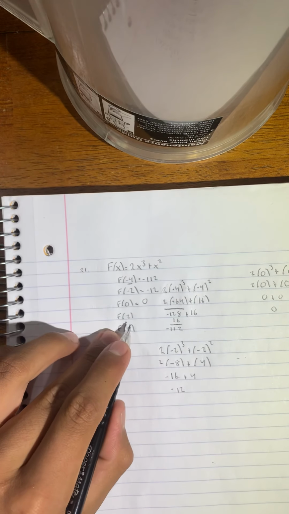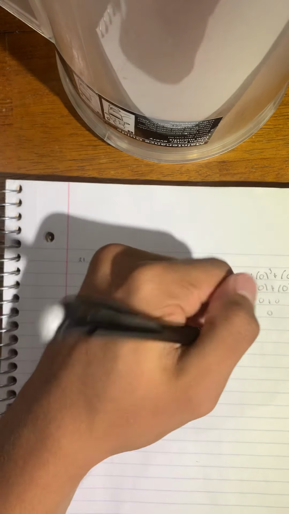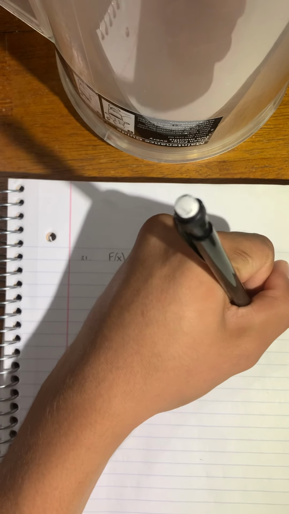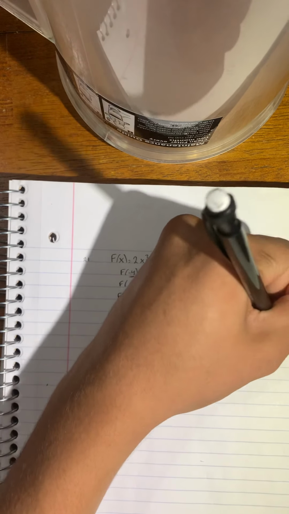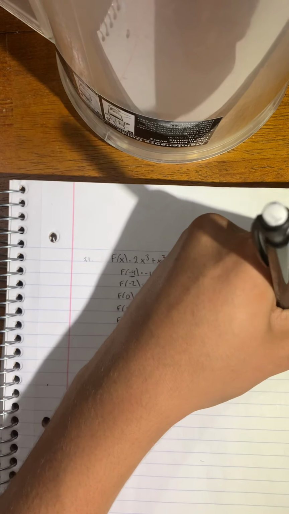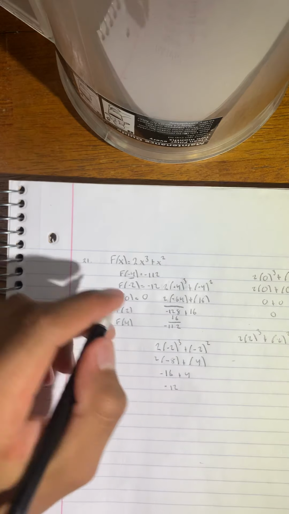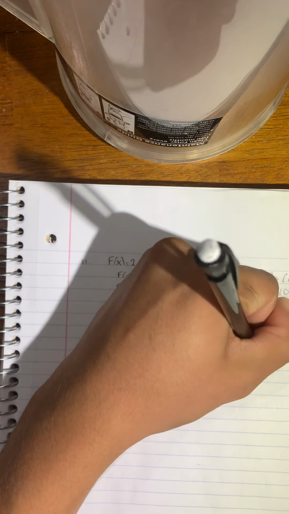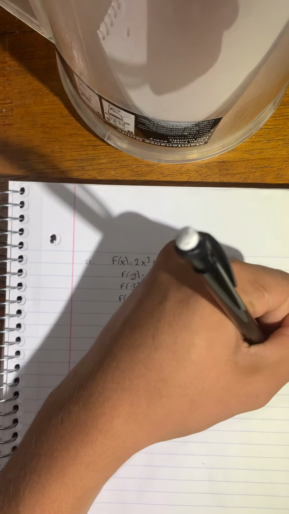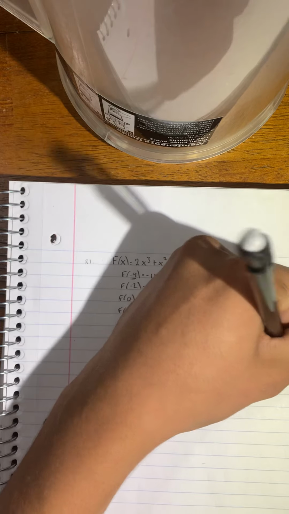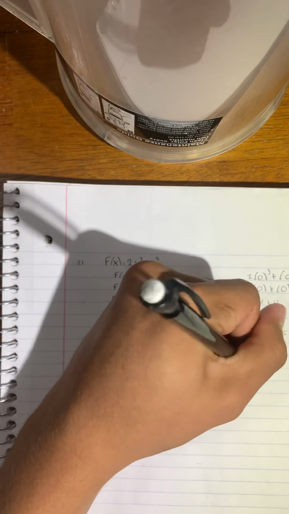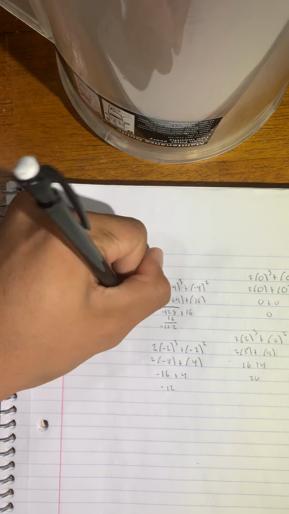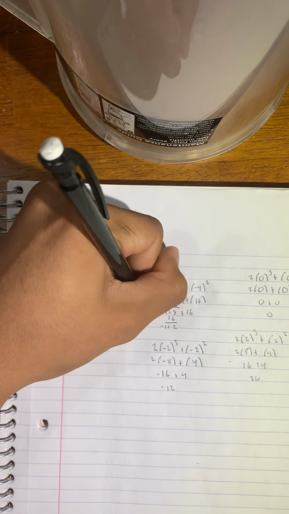The next one is going to be 2. So it's going to be 2 times 2 cubed, plus 2 squared. 2 times 2 times 2 is going to be 8. Plus 2 times 2 is going to equal 4. And then 8 times 2 is 16. Plus 4 equals 20. So f of 2 equals 20.